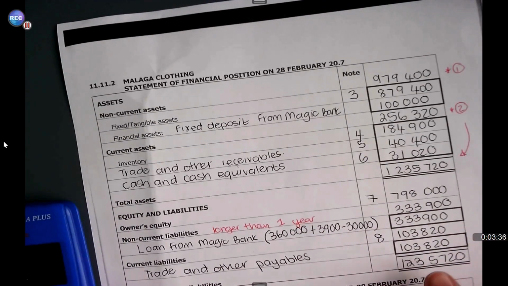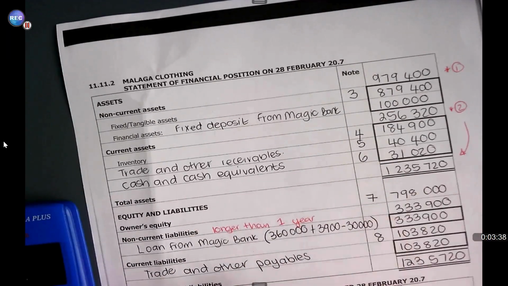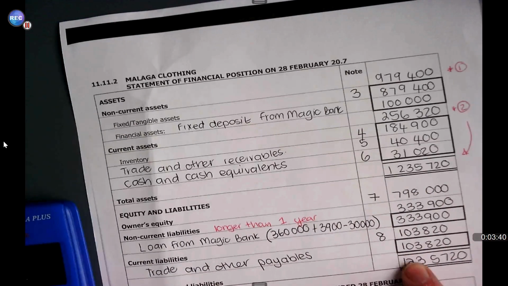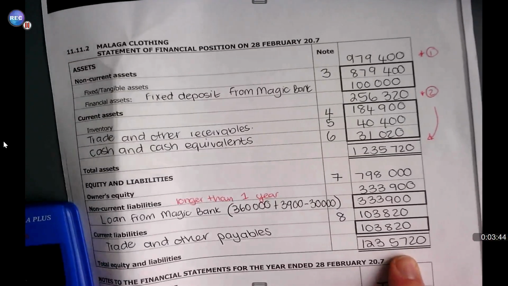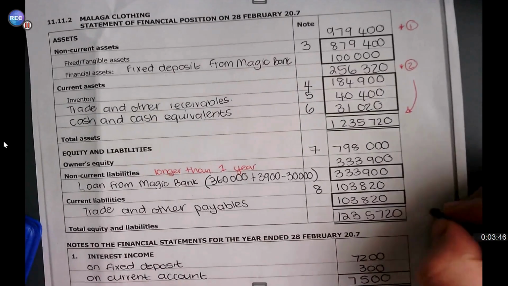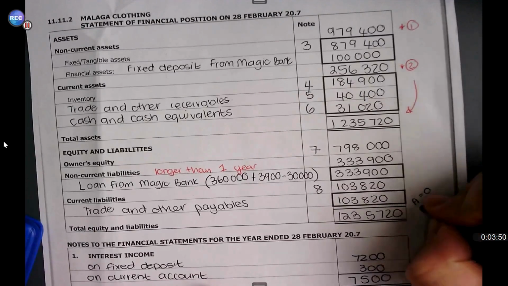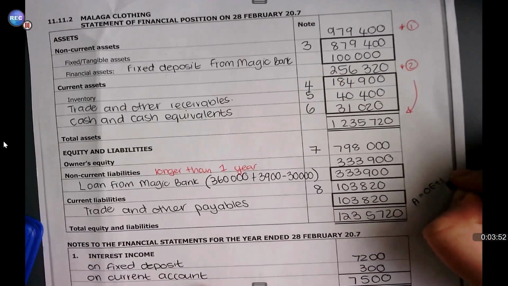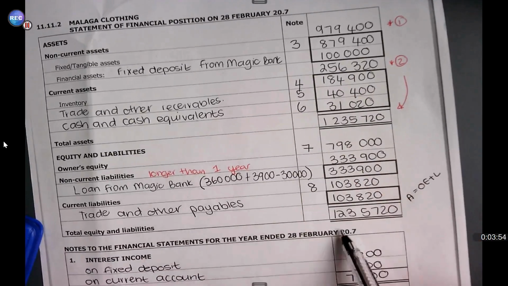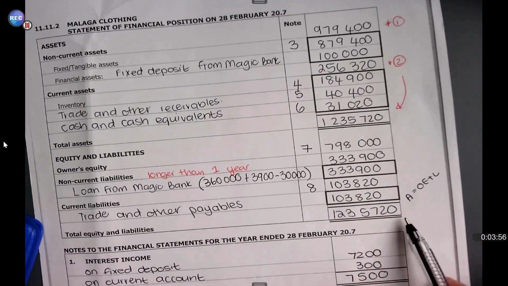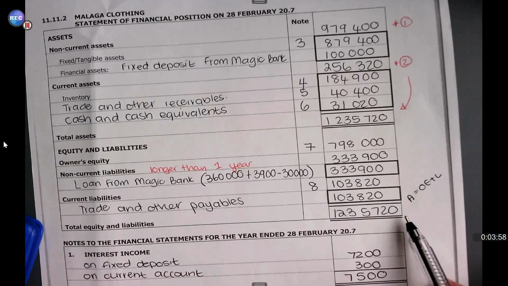If you have a look, your total assets equals your total owner's equity plus your liabilities. Because remember, when things were simpler, the accounting formula in grade 8 and 9, assets equals owner's equity plus liabilities.